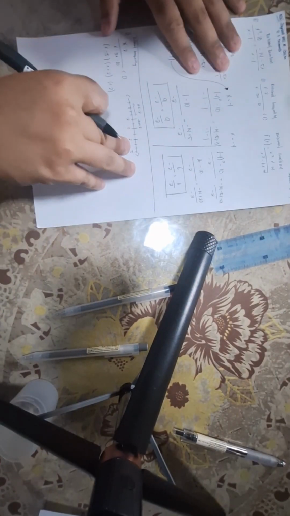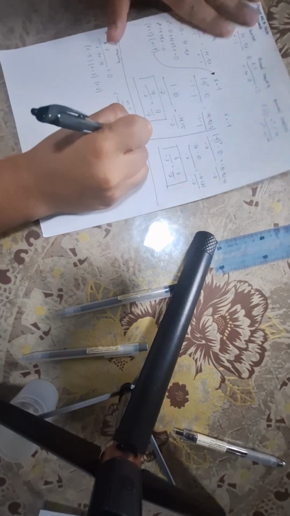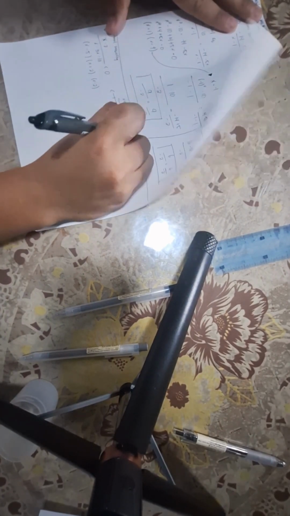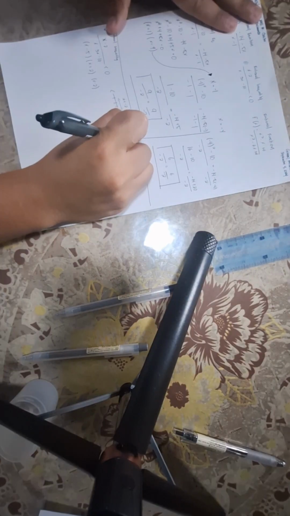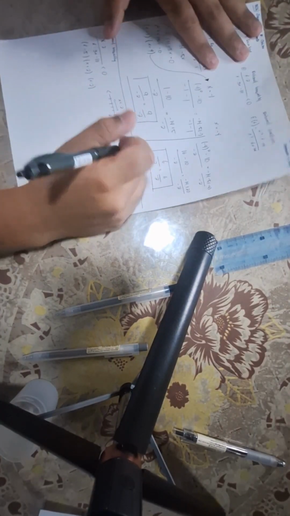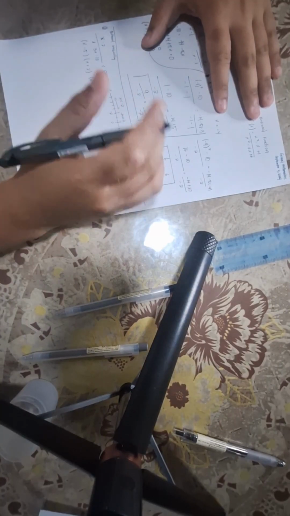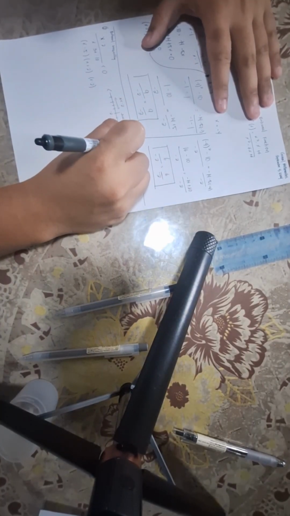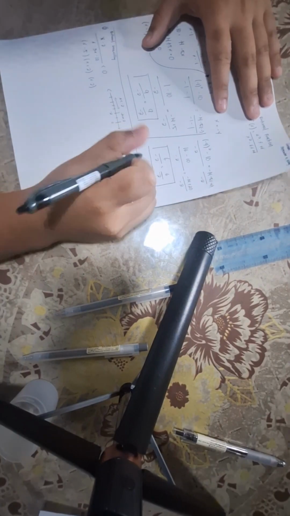So next is 2 and 5. We have here 2 is less than x, and x is less than 5. And everything beyond 5, or 5 to positive infinity, that would be x is greater than 5.